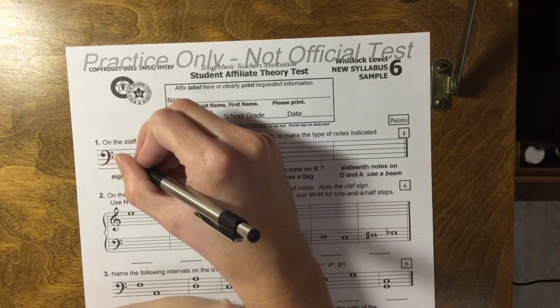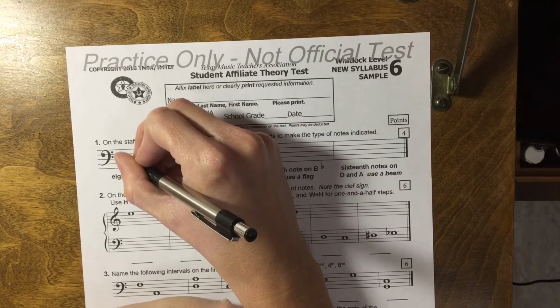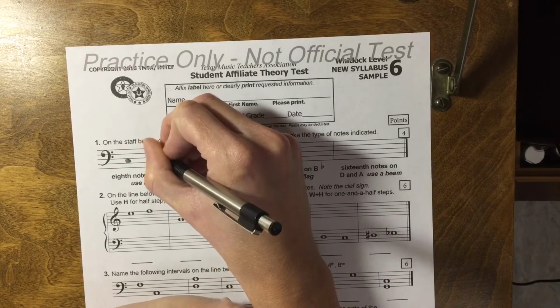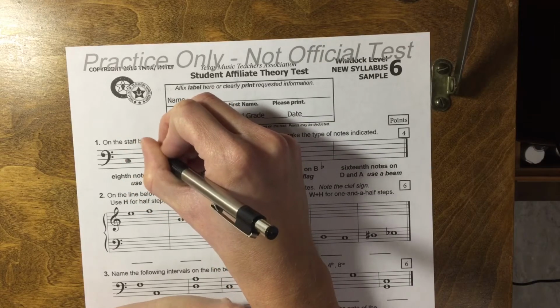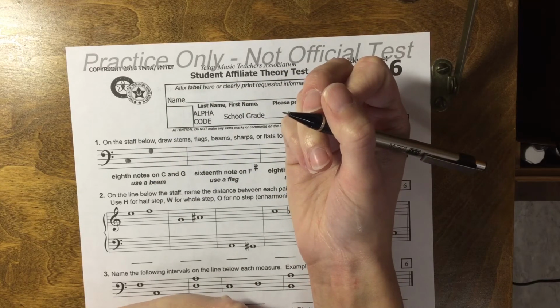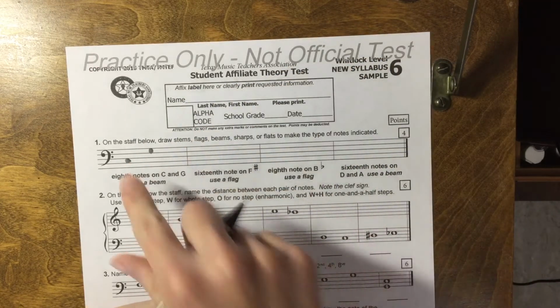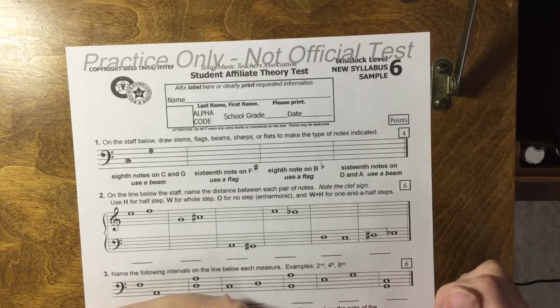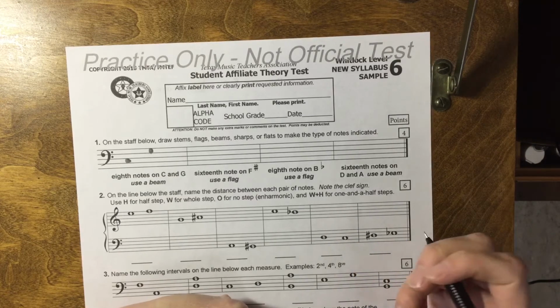Well, by this point in your education, you should know that this is C and this is G without there being much trouble. If you are still struggling with your note naming and you're not sure about the actual placement of notes, please talk to me in a lesson and we will make sure that we satisfy that immediately, because this test would be very difficult if you were still struggling with note naming.